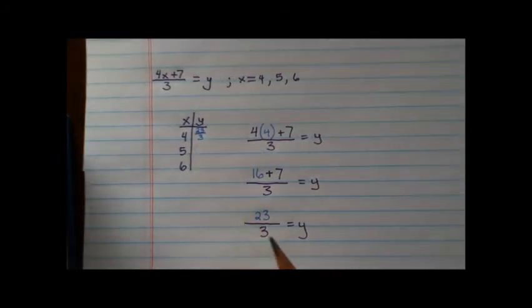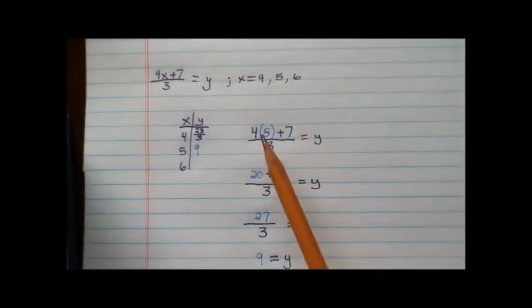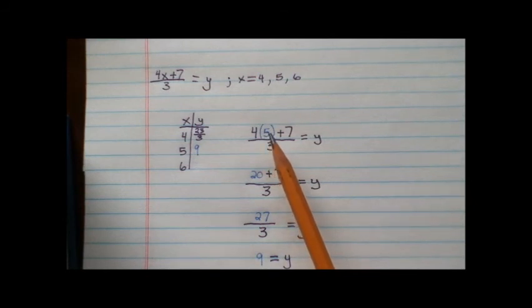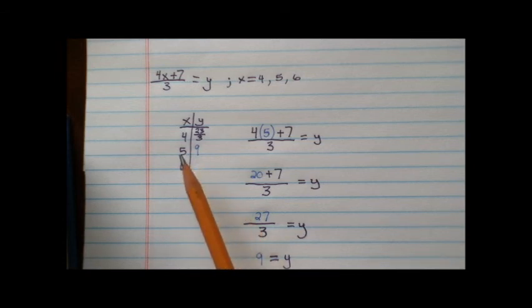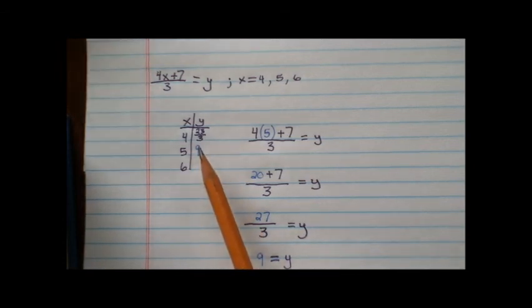Now for the 5. We substitute 5 in for the equation. 4 times 5 is 20, plus 7 divided by 3. We add the 7 to get 27 divided by 3. And 27 divided by 3 is just 9. It's a nice whole number. Y equals 9. So when x equals 5, y equals 9.